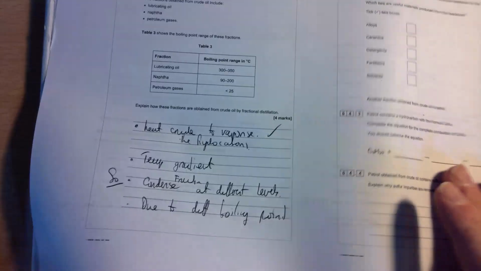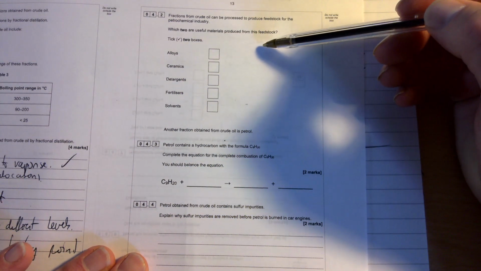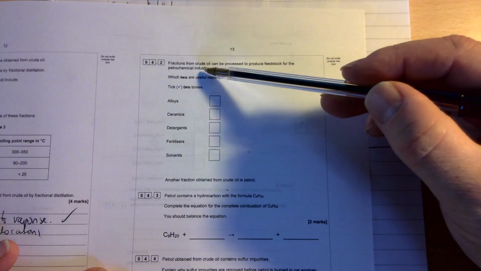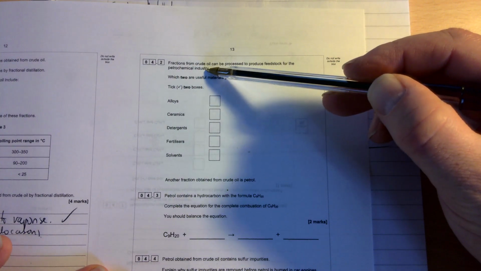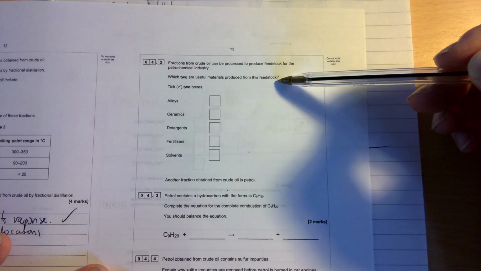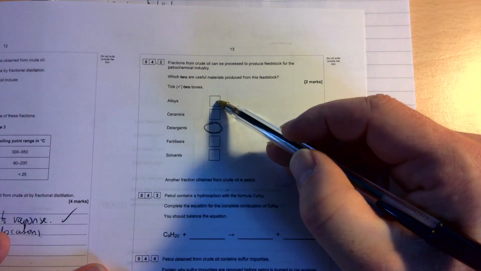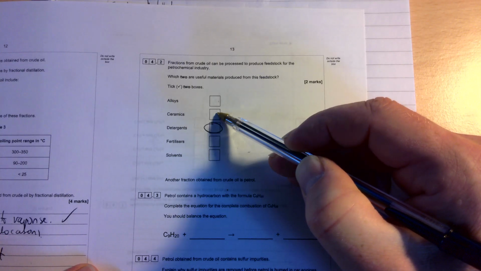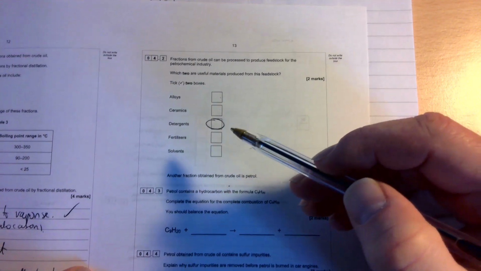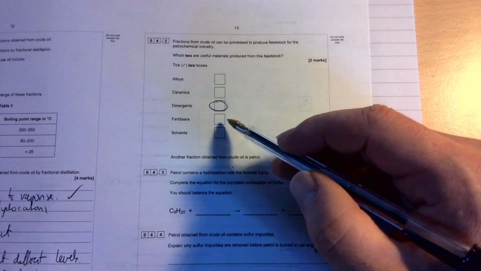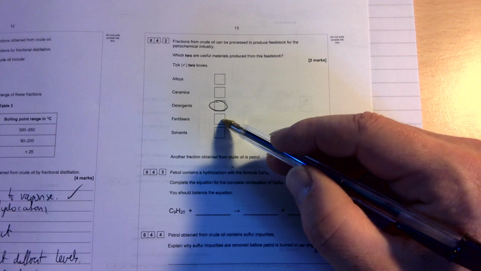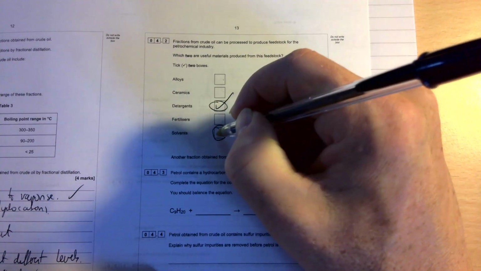Okay, a bit further on that question. Question 4 says you need to know the uses, or be able to work out the uses of the fractions. Fractions can be used to produce feedstocks for the petrochemical industry. In other words, they can then be further processed to make petrol that we can use in cars. So pick out 2 useful materials produced from crude oil. That's massively easy. One of them is detergents, but you can work out that alloys are mixtures of metals, so you know that ceramics are inorganic molecules. Fertilizers you might not have studied yet, but fertilizers are primarily made from ammonium nitrate and ammonium sulfate, and the other one is solvent, so those 2 marks there.